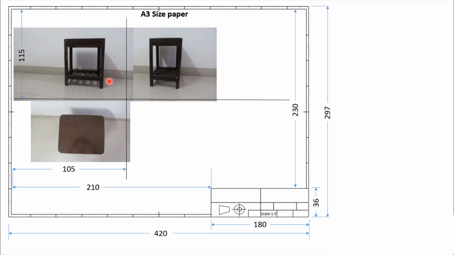Now we will need to know what is the largest dimension of the object you're trying to make. So that means we have to measure the dimension of this. Once the object is given, you take the largest dimension. So here the height of this table is the largest, and we will use something like this much of a space.